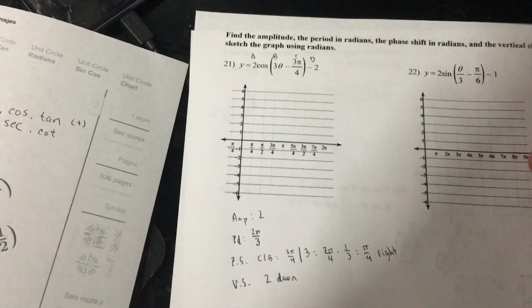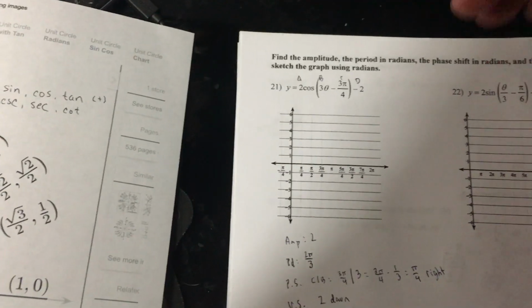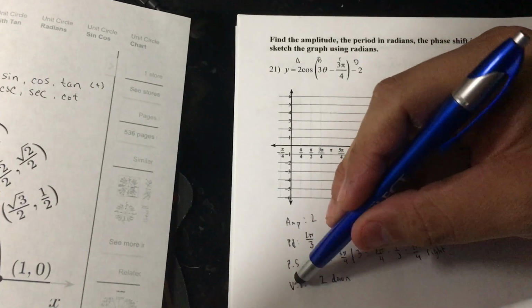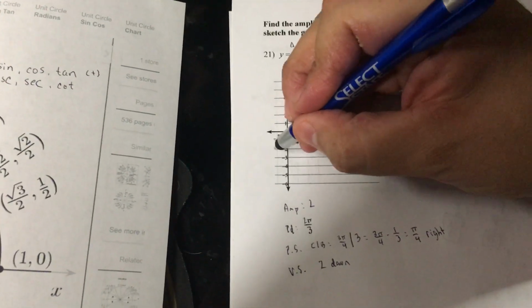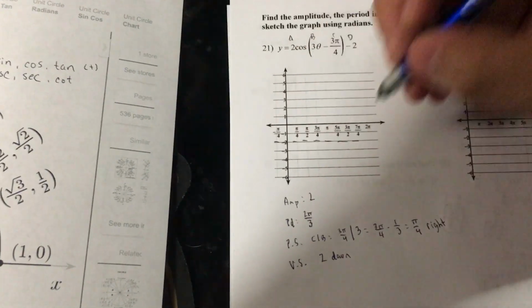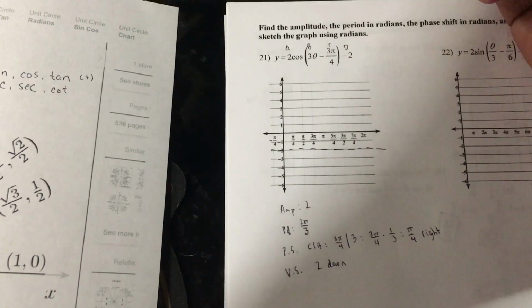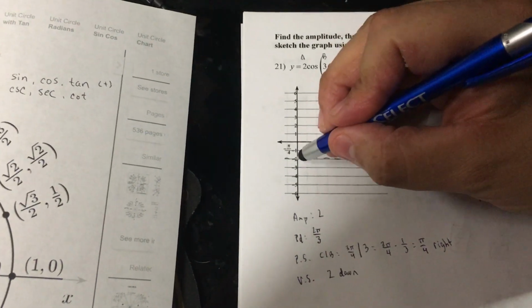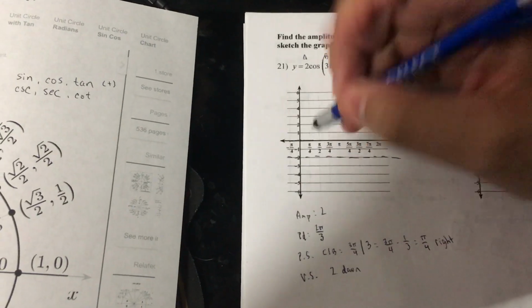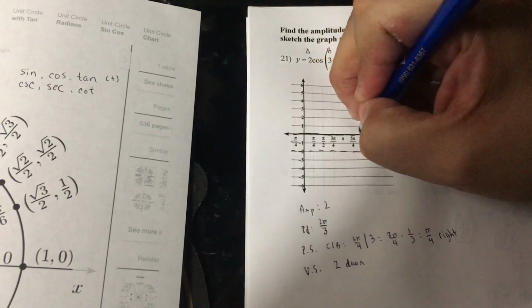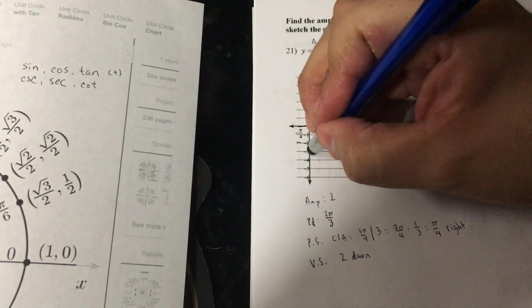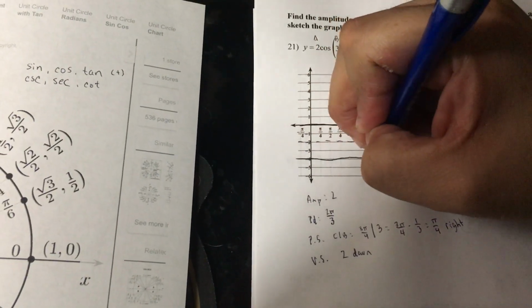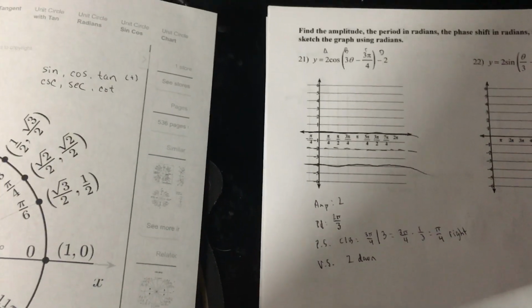So, to finish off this problem, guys, if I'm going to graph this, start with the vertical shift. So, this moved 2 down. The center line's 2 down. Okay. My amplitude is 2, so from here I want to move 2 up. And 2 down. Okay.